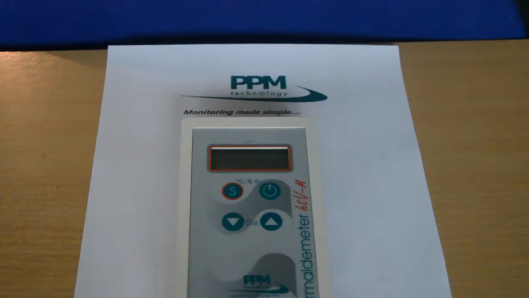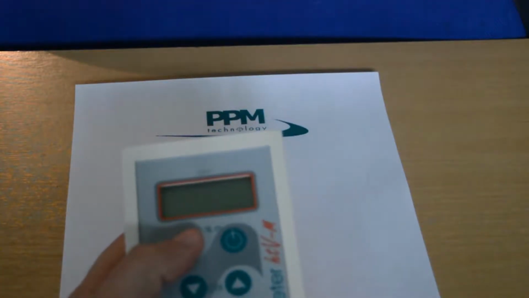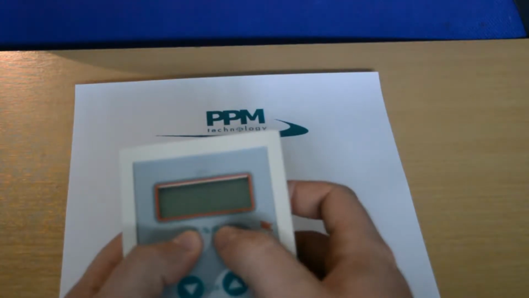The last additional feature of the ppm formaldemeter is the ability to log the last 10 concentration samples in both ppm and milligrams per meter cubed. This is due to the fact that the ppm formaldemeter has sufficient memory capacity. To access the data, hold down the S button whilst turning the instrument on.